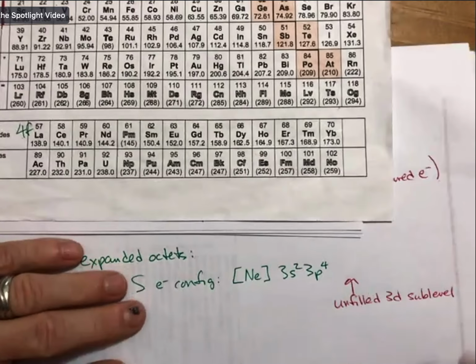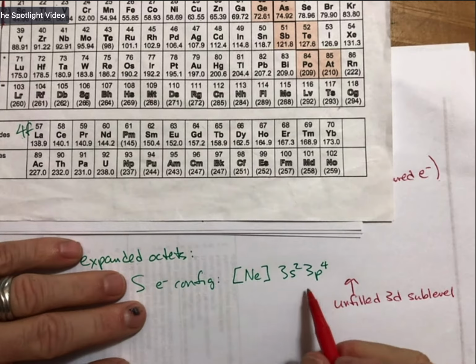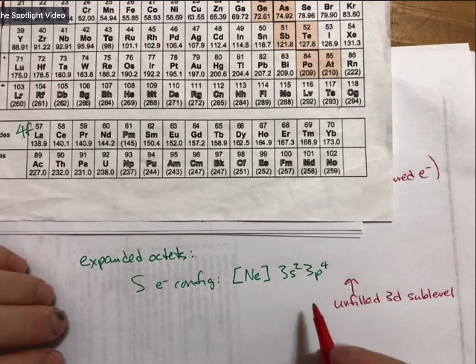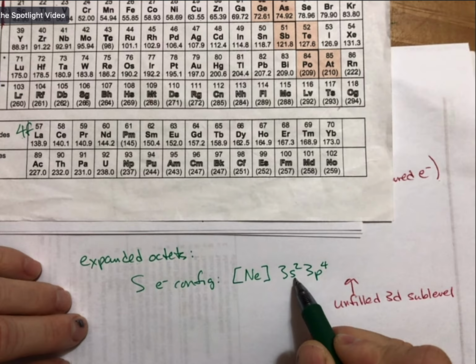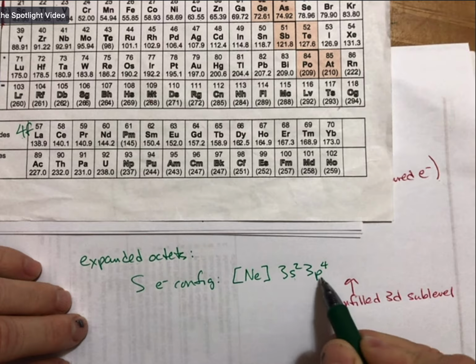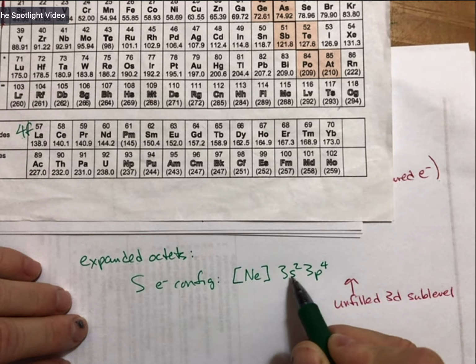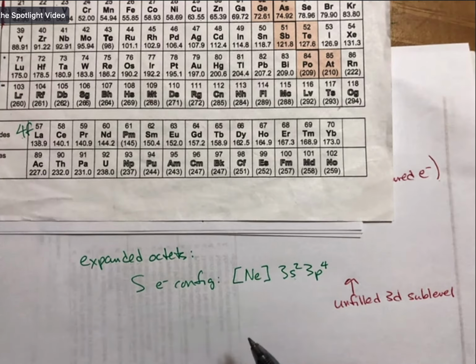The reason we have the octet rule is typically because you fill up the valence electrons, s's and p's, and if you fill the 3p with 6, that's 8 valence electrons. That's the octet rule done. The octet rule is there because octets of electrons tend to be stable, and that's why the noble gases tend to be stable.